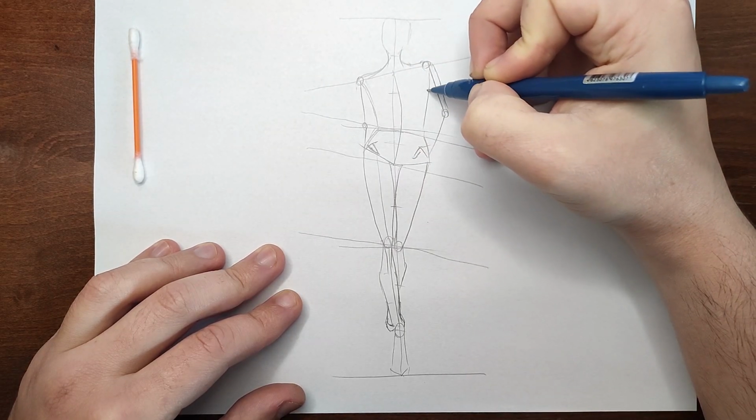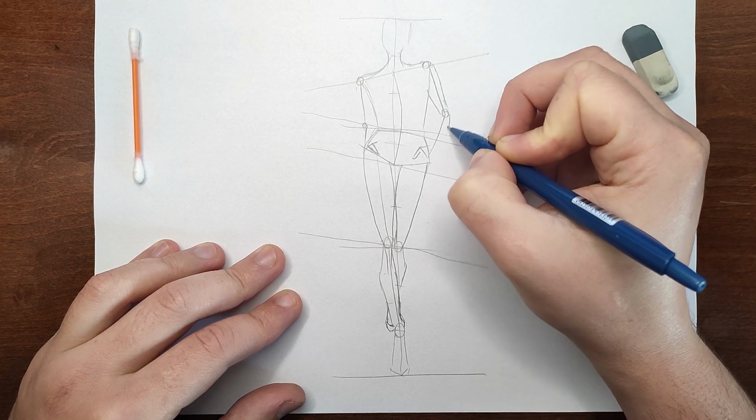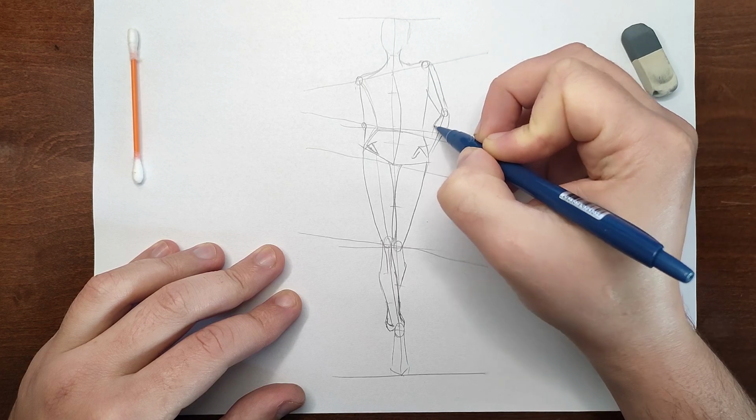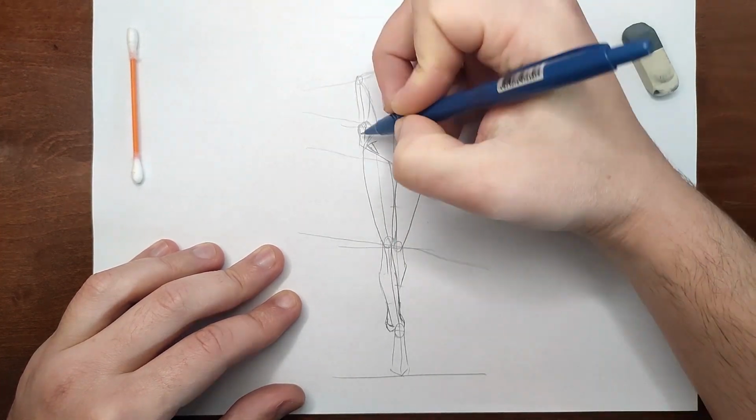Starting from the shoulder, the arms gradually become narrower as they approach the elbow. From the elbow to the wrist, the arm widens and then narrows again towards the wrist itself. On the second arm, the perspective changes, but the underlying principle remains the same.